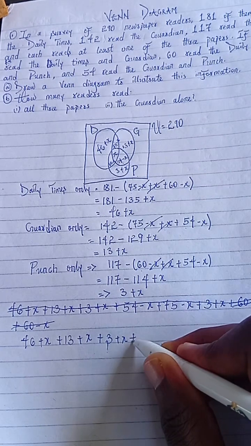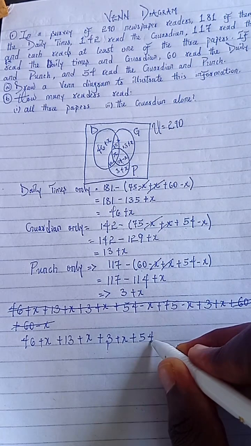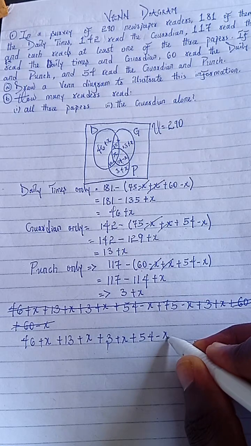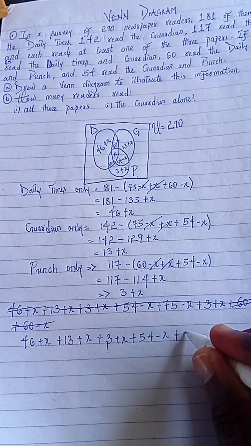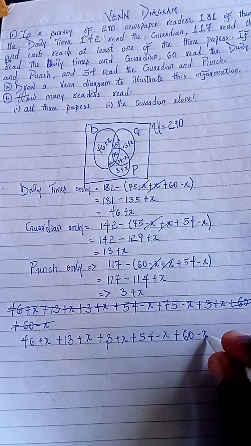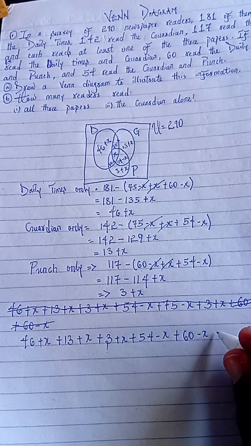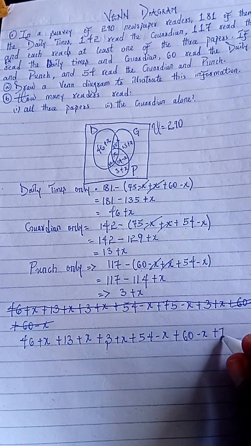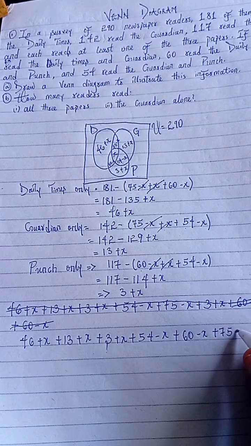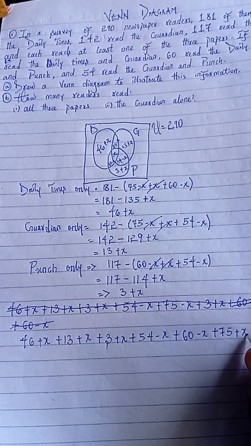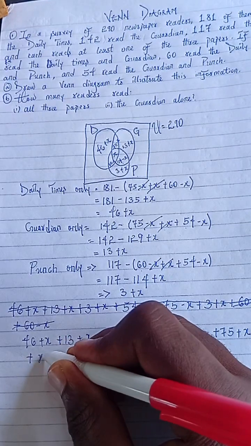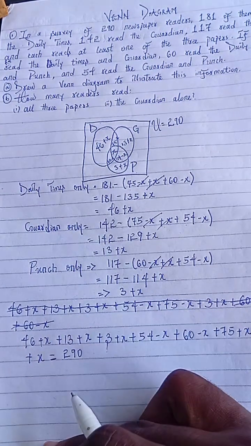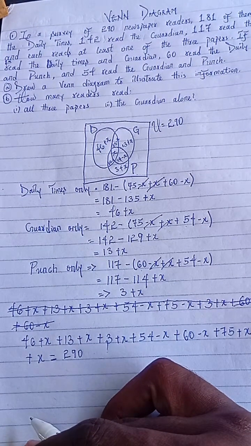Guardian and Punch, we had 54 minus X. Then Daily Times and Punch, we had 60 minus X. And the last one, Daily Times and Guardian, was 75 minus X. There's something also missing there. What we have inside it will be plus X, indicating everything. So all equal to the universal set, which is 290.